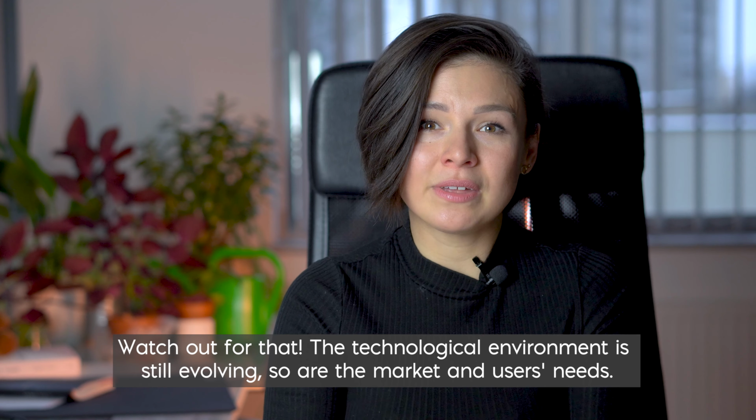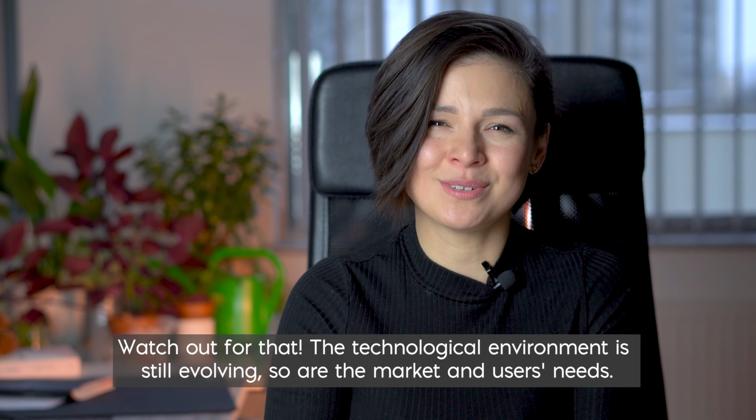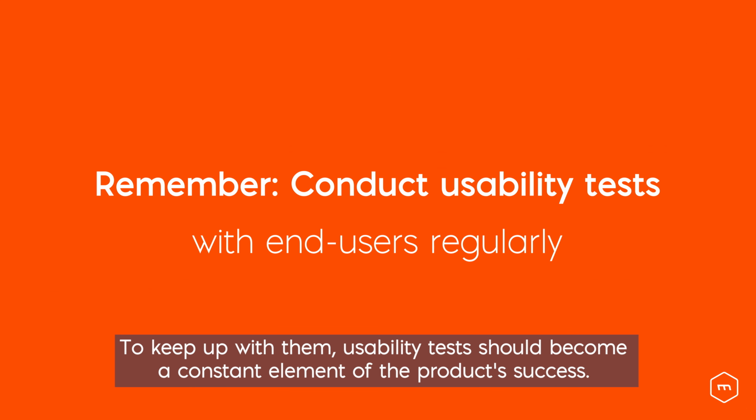Watch out for that. The technological environment is still evolving, so are the market and users' needs. To keep up with them, usability tests should become a constant element of the product's success.